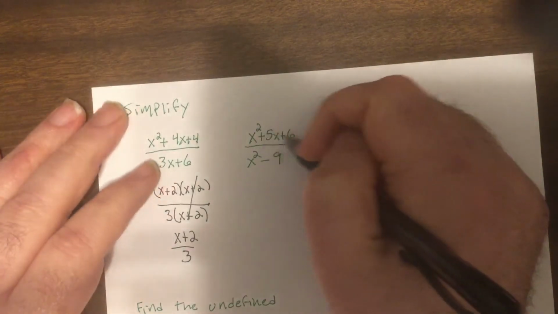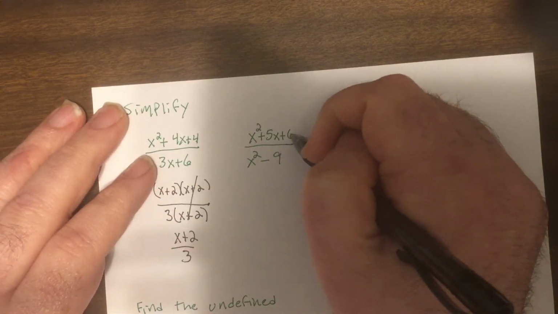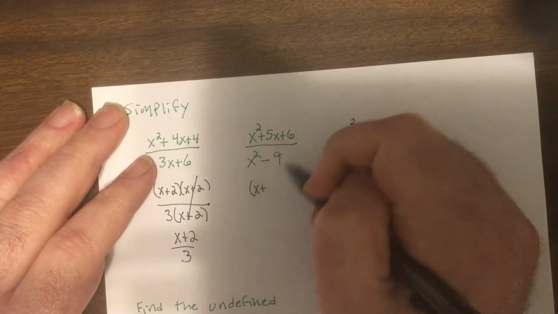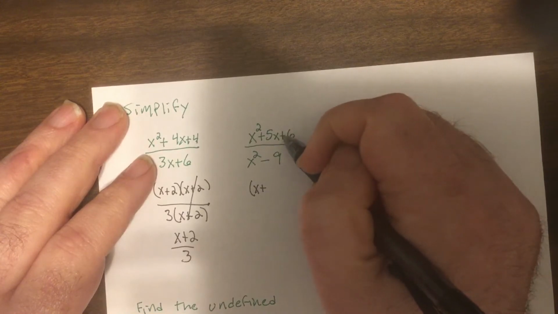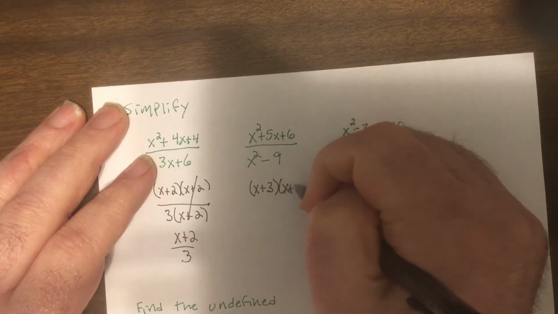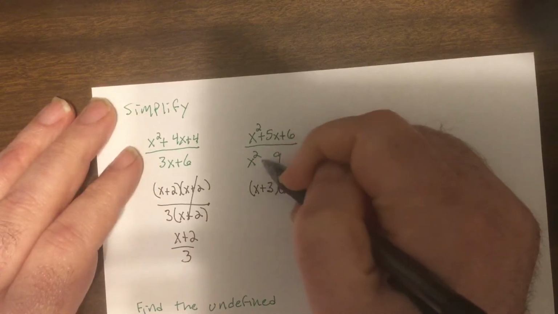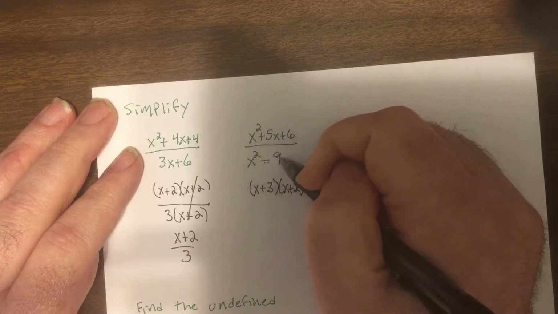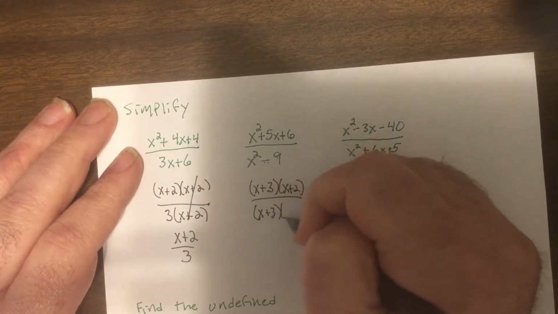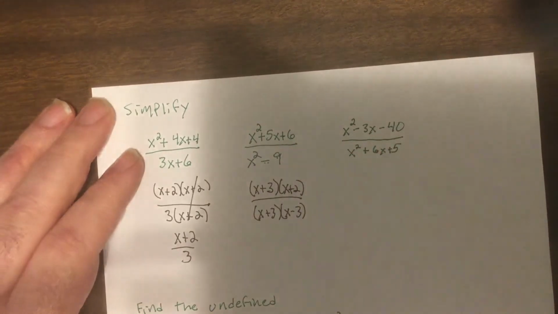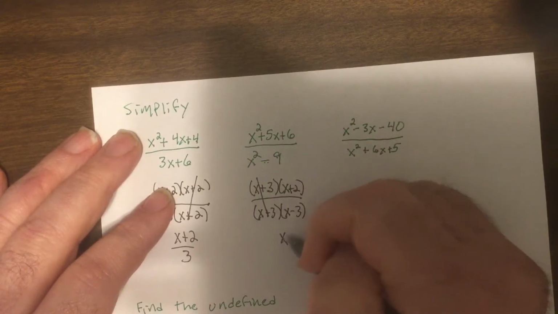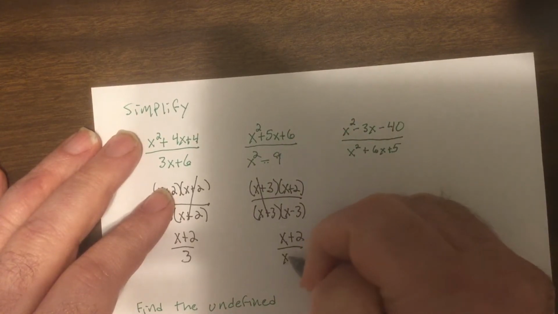Here, factor the top. What are the factors of 6 that add up to 5? That's 3 and 2. Last terms have a plus, so both sides are the same and you're adding. Here, factor, this is the difference of 2 squares. Square minus 9 is a square. That's x plus 3, x minus 3. So the x plus 3 is going to cancel. So it's x plus 2 over x minus 3.